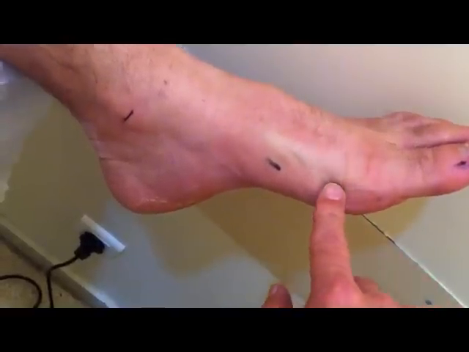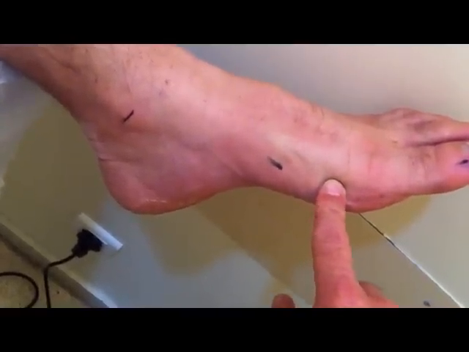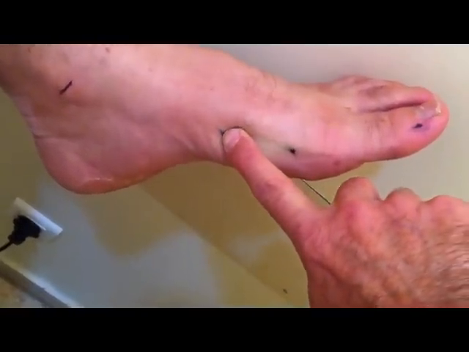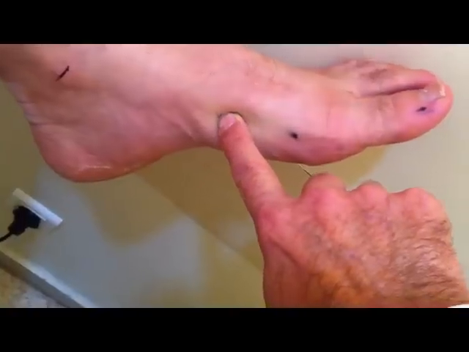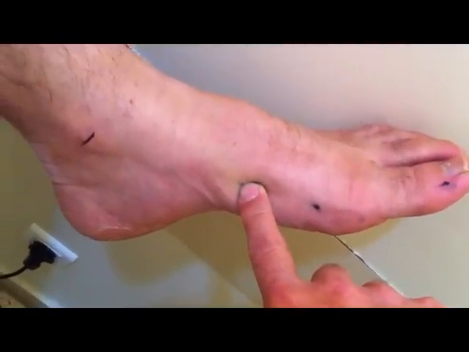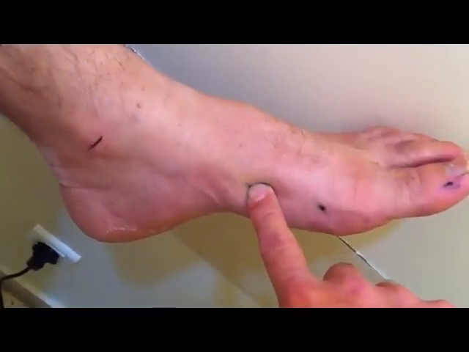First locate Spleen 3, then slide the finger proximally along the shaft of the first metatarsal bone until it reaches the depression at the base of the bone, approximately 1 sun.